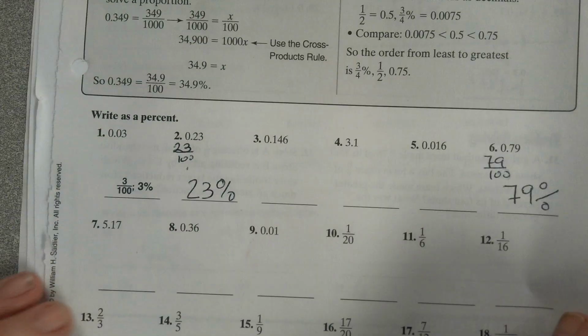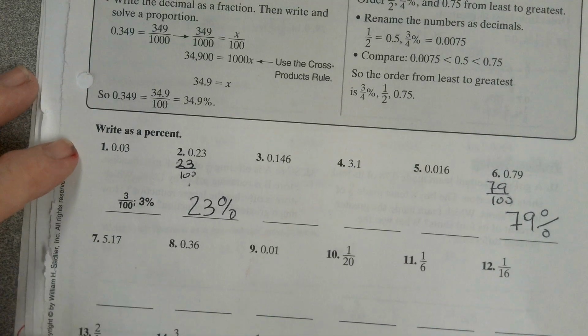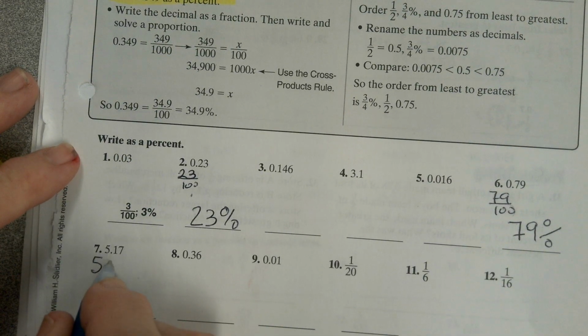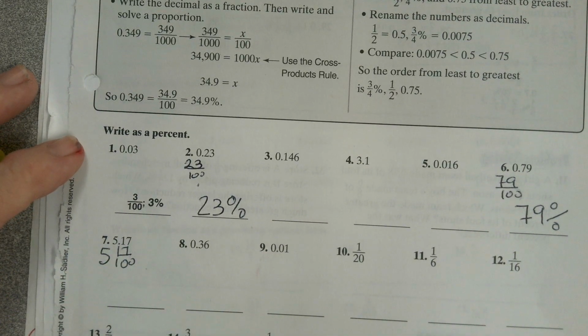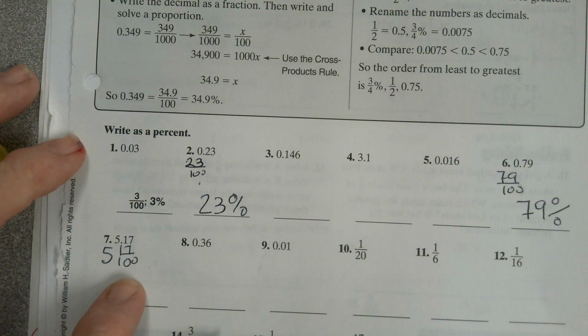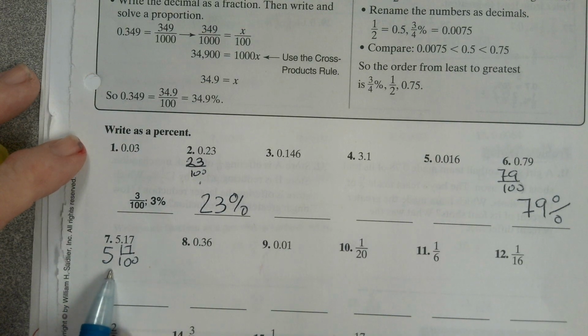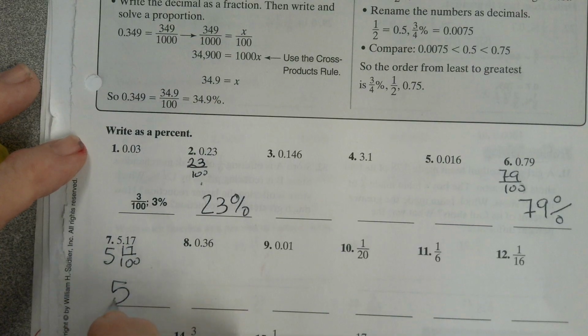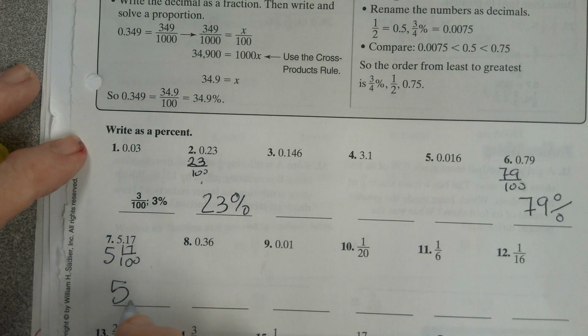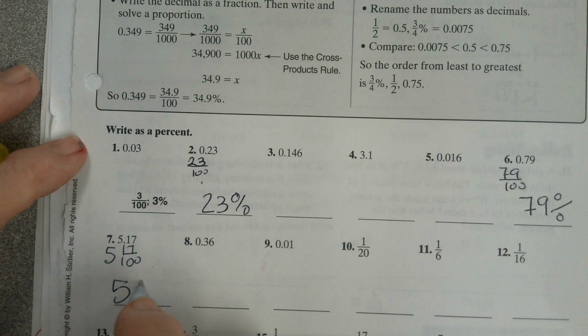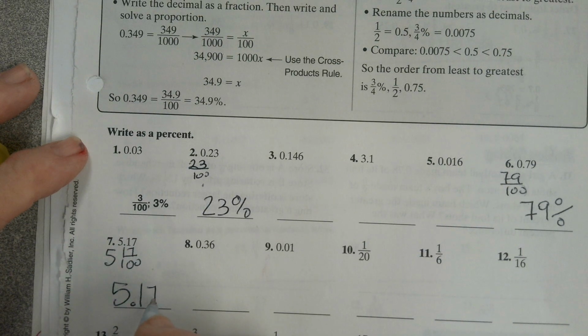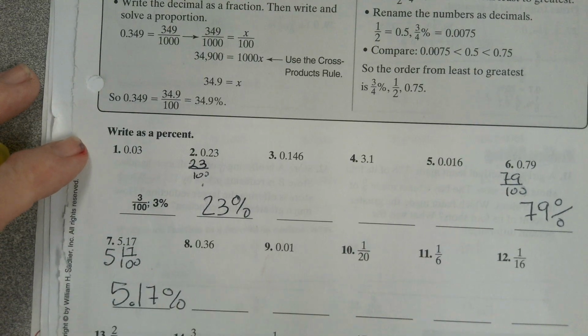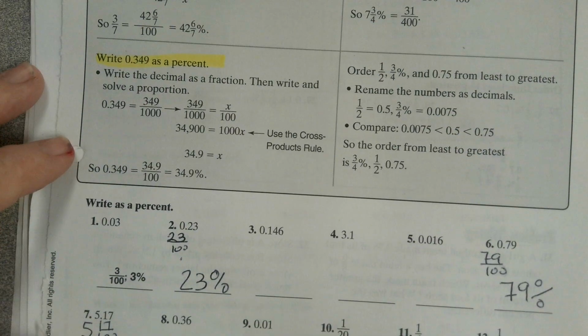So look at your number 7. On this one, it's 5 and 17 over 100. So is that a percent sign? That's a percent sign, but the 5 is a whole number, so it doesn't matter. So it's 5 whole. Actually, on this one, it's part of a whole, so I'm just going to make it like that. Okay. But let me go back one step.